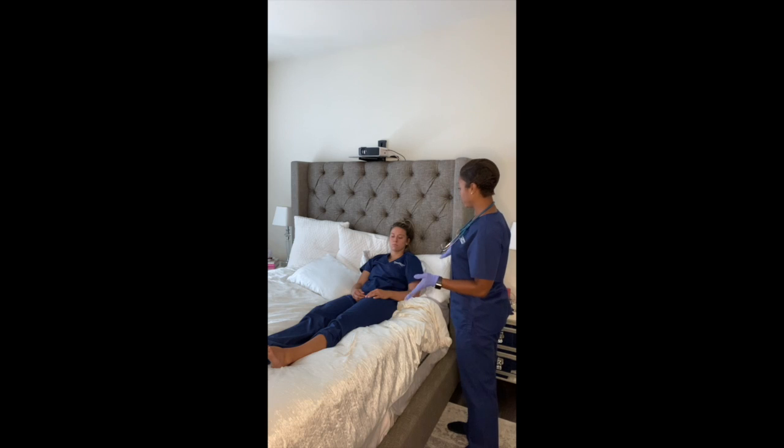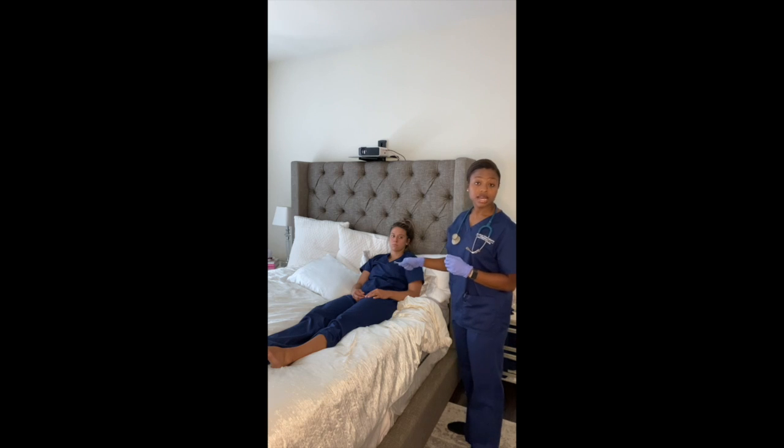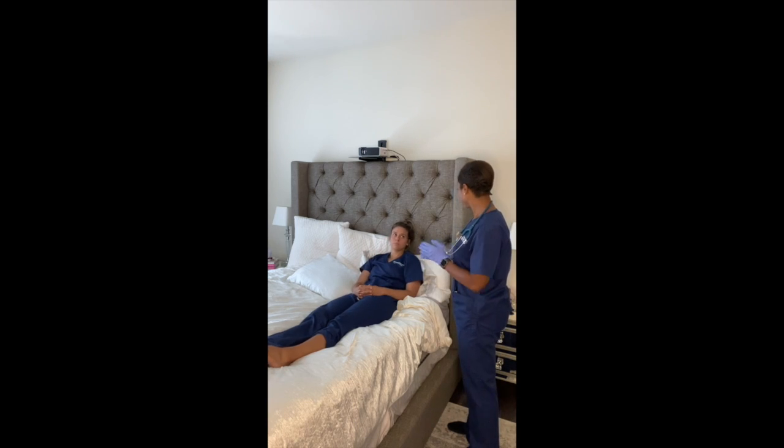I would then raise my patient's bed to the appropriate height. I would make sure that I put the call light within reach and make sure that I let her know, well, first off, put the bed rails up on the sides as well, and I would assess my patient. Do you have any additional needs? Okay, I'll be back in about 30 minutes to check on you.